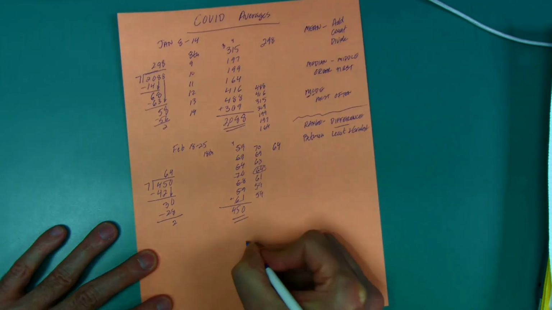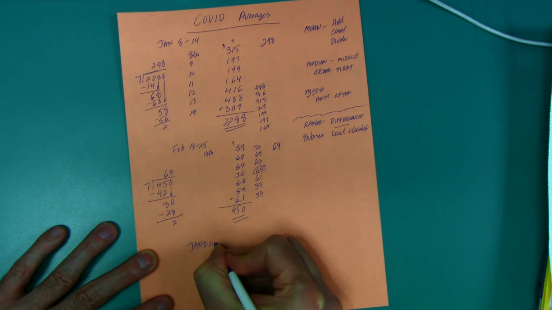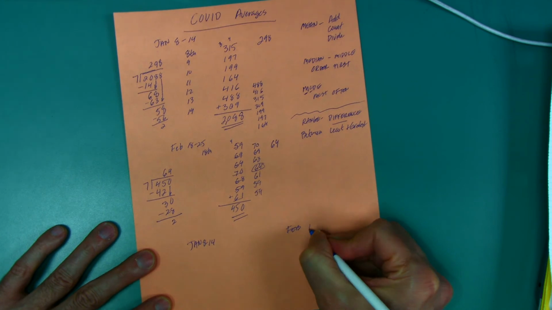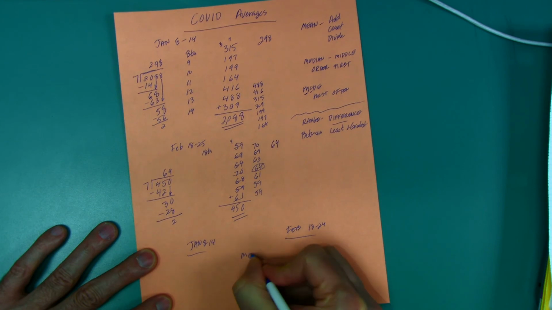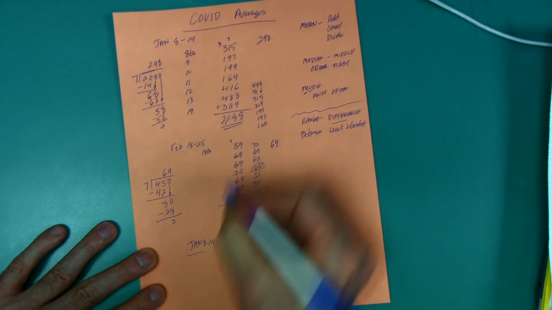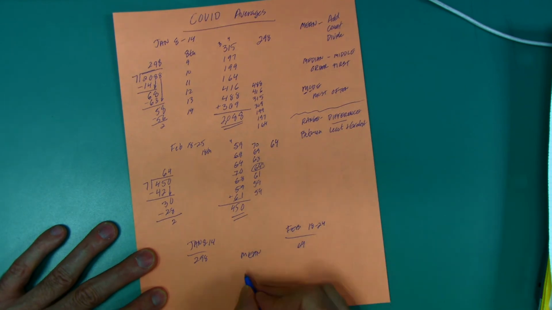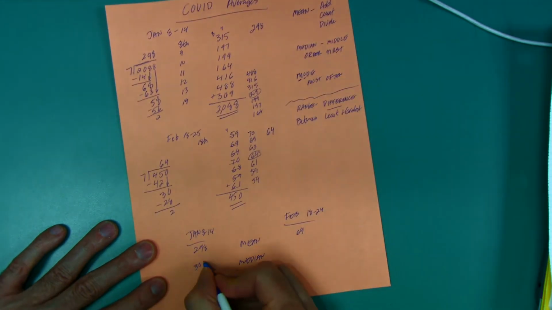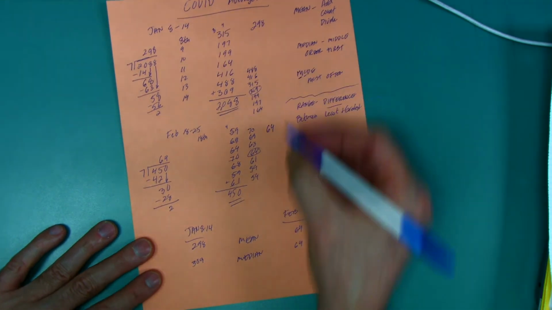So let's go January 8 to 14 here. February 18 to 24 here. And we're going to say the mean 298 and 64. The median was the middle number, 309 and 64.